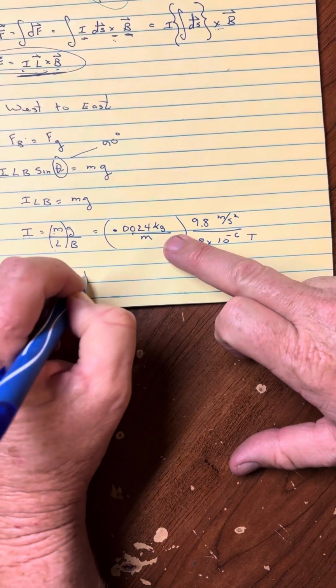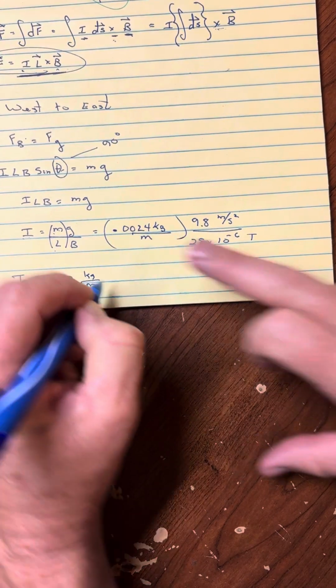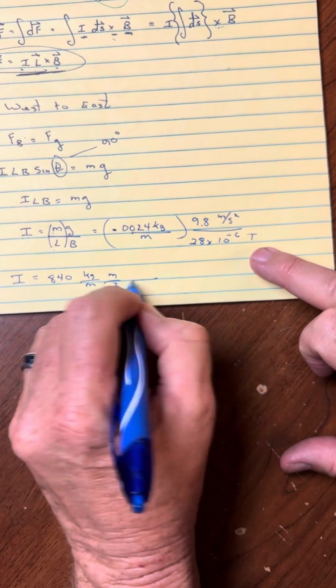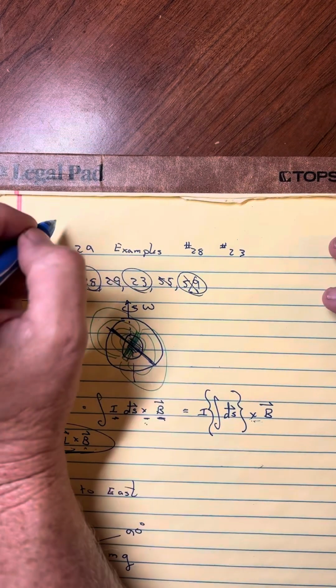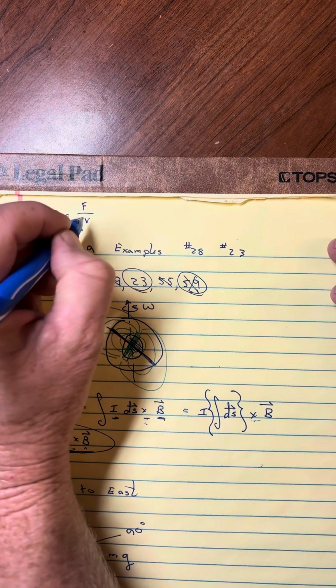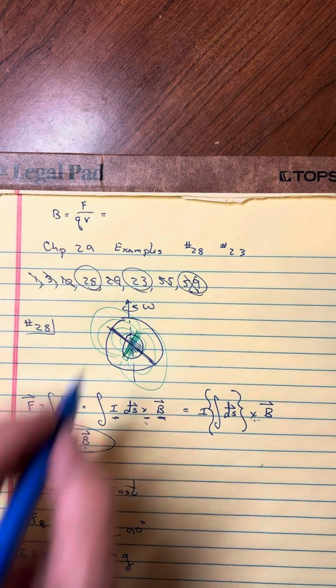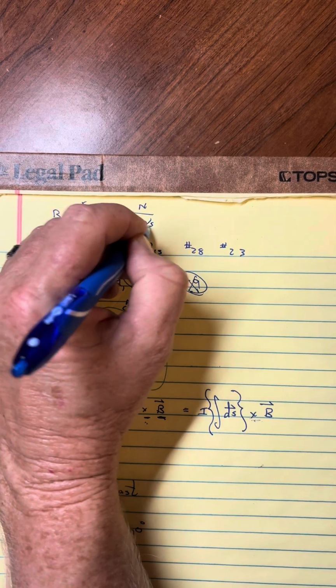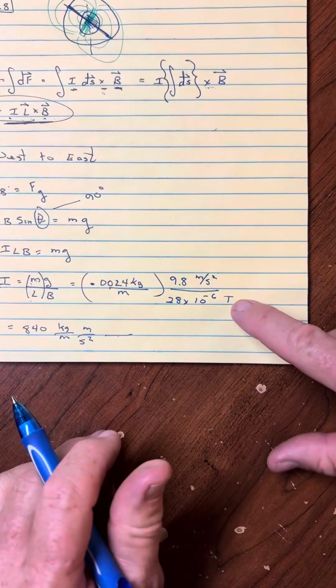Like here, I'll go kilogram over meter, and then meter per second squared for here. And this is that Tesla. And if you remember, our definition of a magnetic field was how much force you get per charge moving at a unit speed. So that made the units come out to be newtons per coulomb per meter per second.